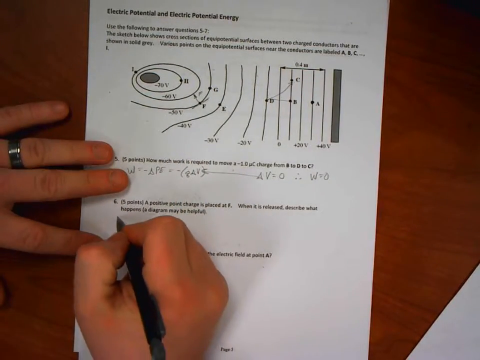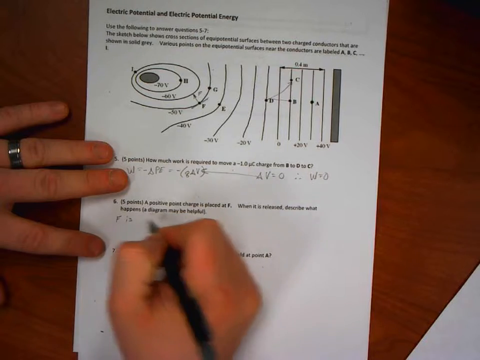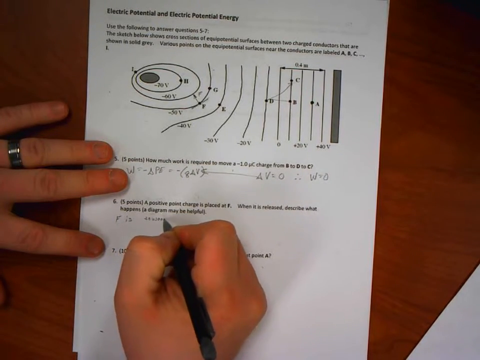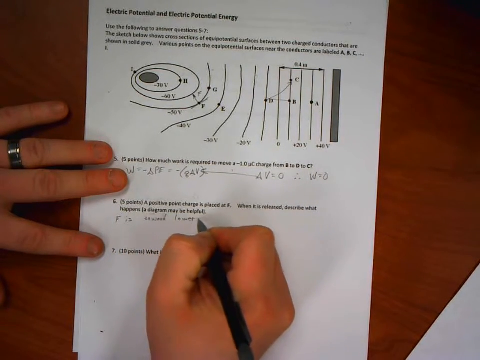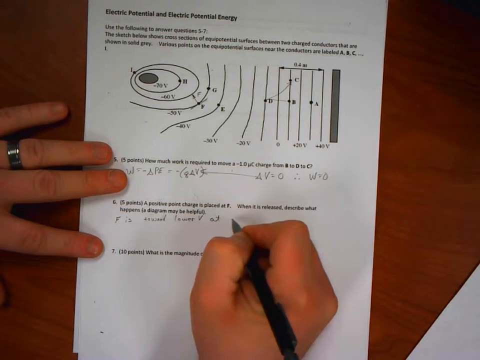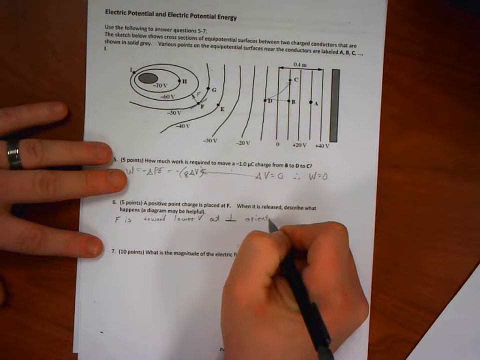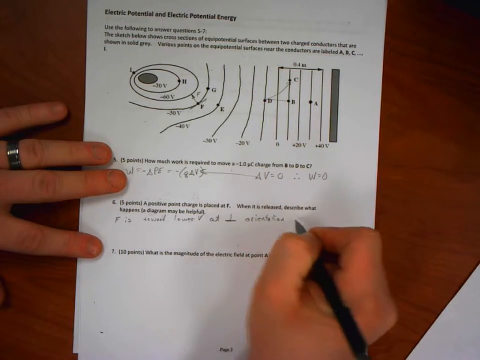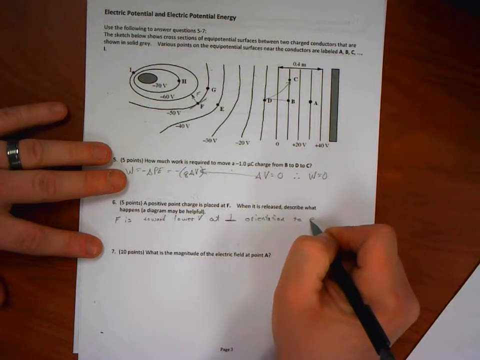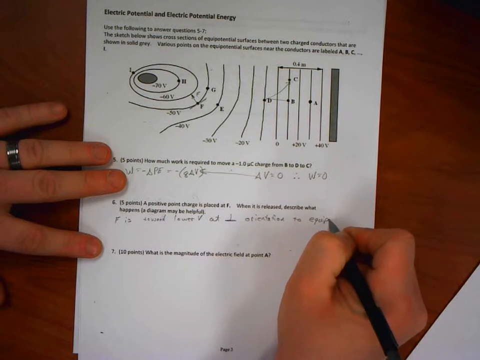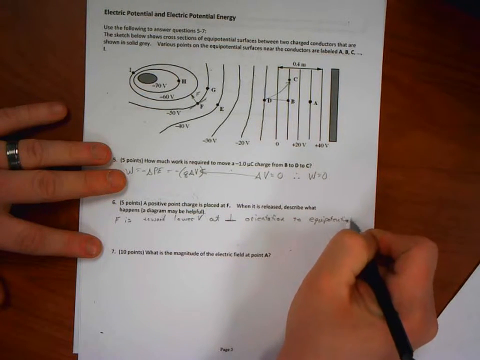So it is toward lower potential at a perpendicular orientation to the equipotential line.